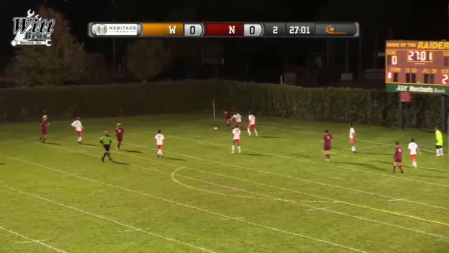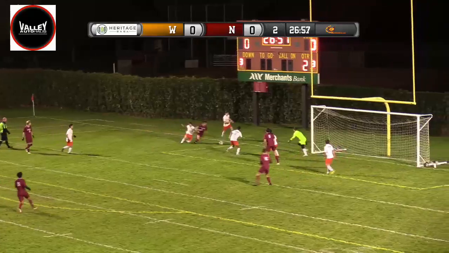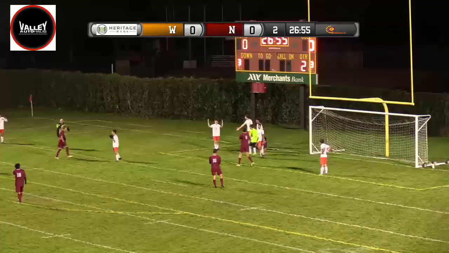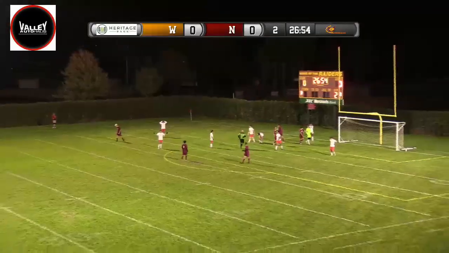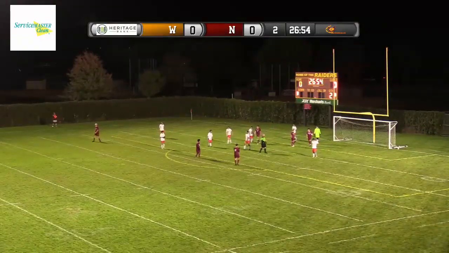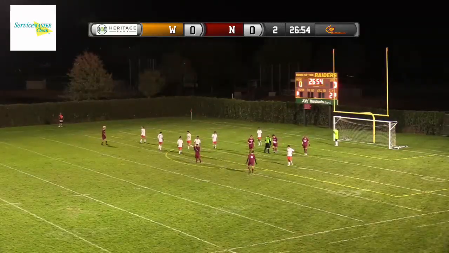Ramirez still with the ball inside of the Winona Windhawks box. Putting the moves on his defenders. Looking for a cross in, and he's tripped! And a penalty! Penalty for the Raiders. Great move by Manny Ramirez as he'll get that call, and a great opportunity for the Raiders.